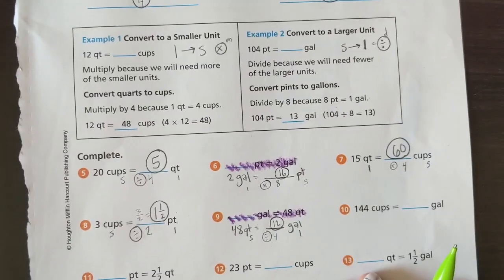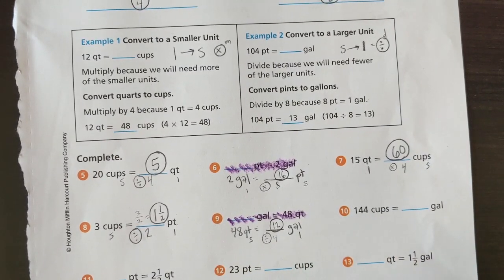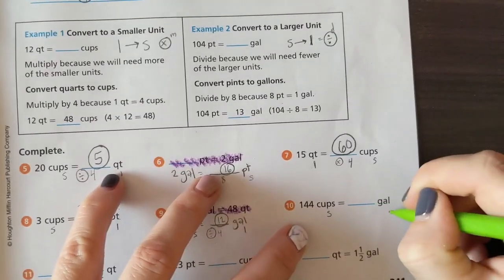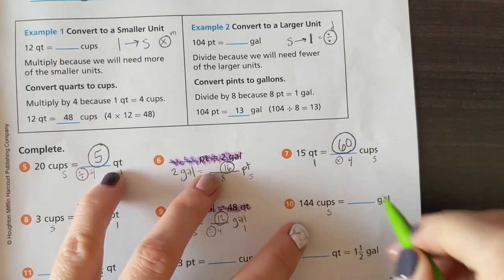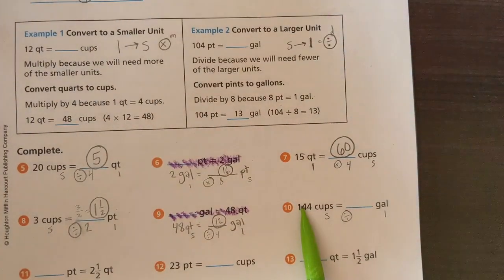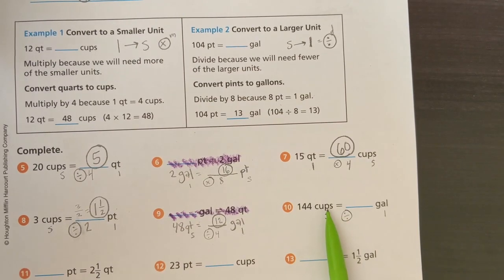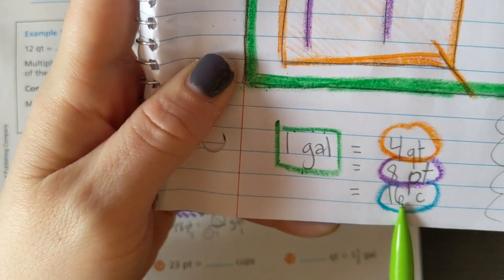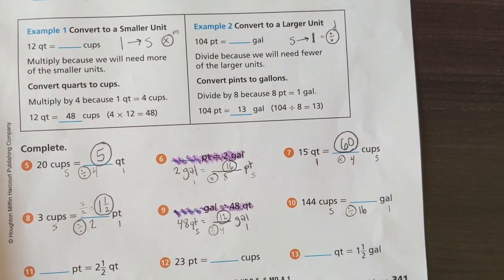You're welcome for that knowledge. Okay, I'm going to quickly do these ones: 10, 11, 12, and 13. Number 10. I'm going from cups to gallons, something small to something large. Stella likes donuts. I divide. 144 divided by something. Well, what's the connection between cups and gallons? How many cups are in a gallon? I already wrote that down here. There's 16 cups in a gallon. So I'm going to take 144 and divide it by 16.